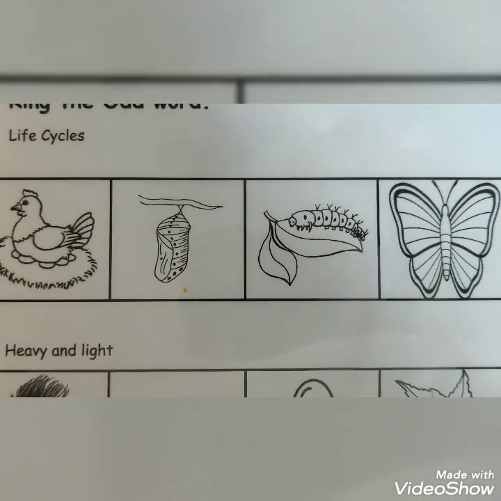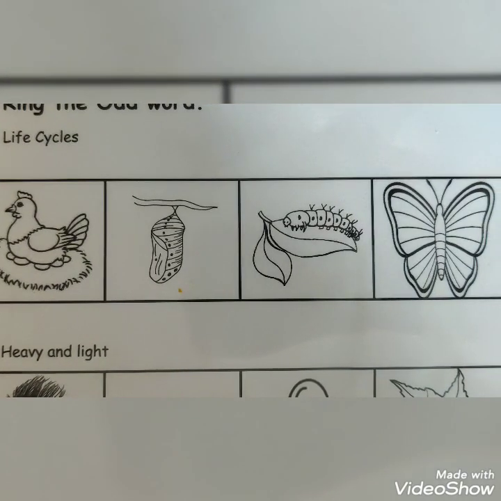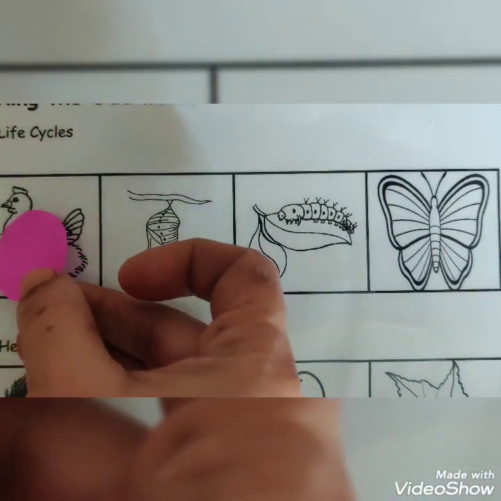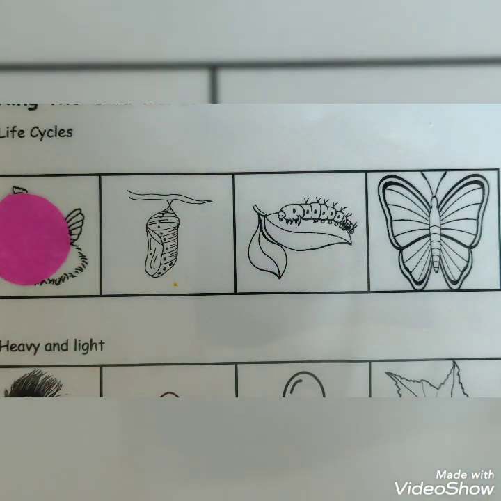So you know that in the life cycle of the butterfly, you do start with an egg, and then it grows into a caterpillar, and then it weaves a cocoon around it, which is called the pupa stage, and then out comes the beautiful butterfly. So which one of these is not in this life cycle? It's the hen. So you place a counter there.